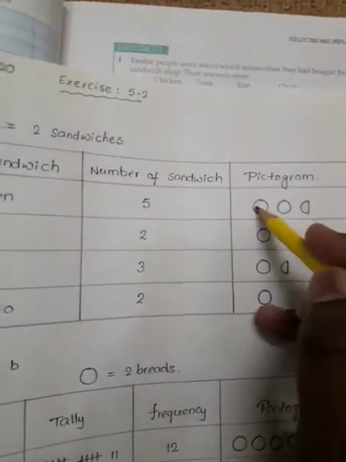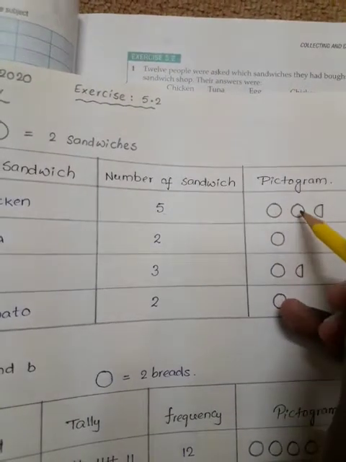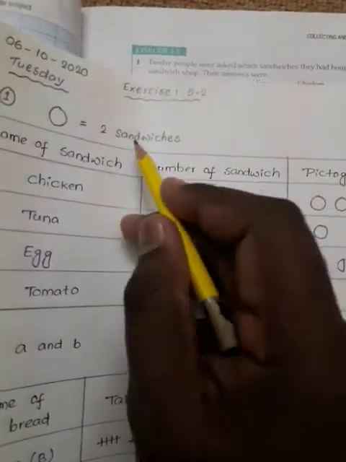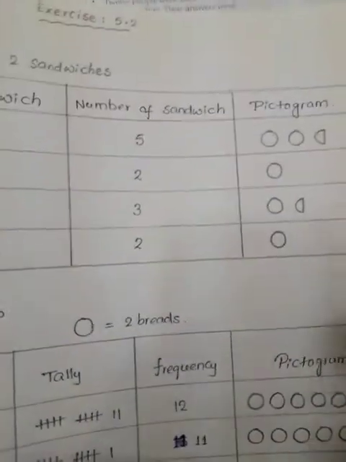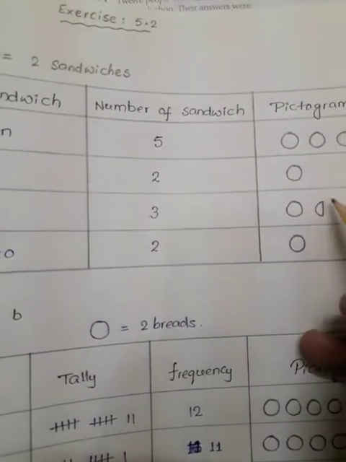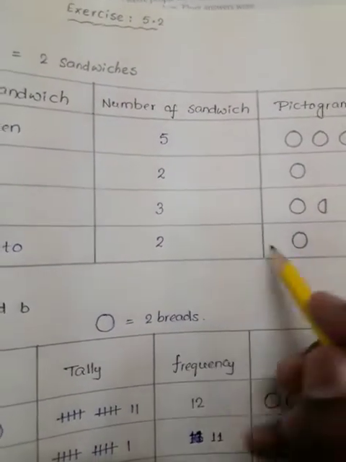Now how to draw the pictogram? So here is the 5. That means one circle equals two sandwiches. 2 plus 2 how much? 4, and a half means 5 sandwiches. Okay, so take the common name here, sandwiches. Don't write chicken sandwich like this. The common name is sandwiches. So 2 means only one circle. 3 means one full circle, that means 2, and a half circle. So 2 plus 1 is 3. So here is the 2.